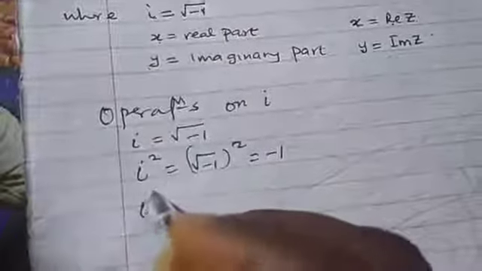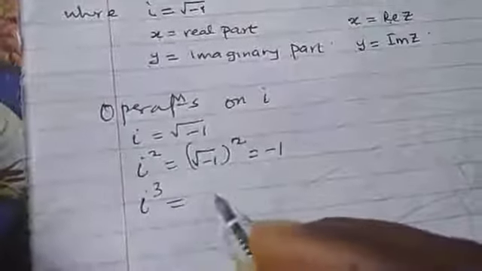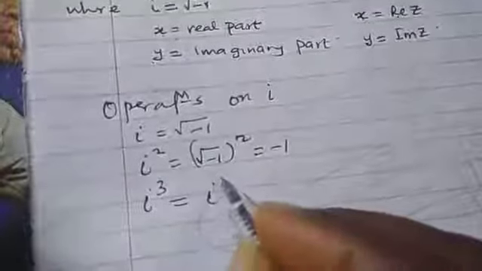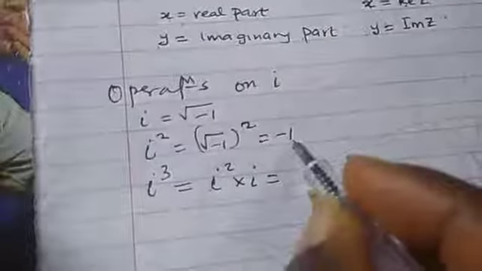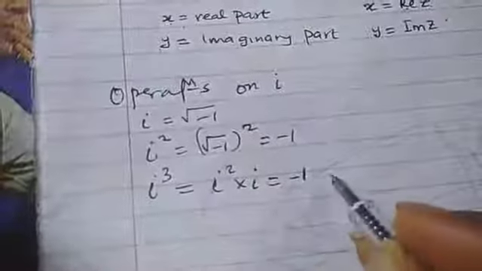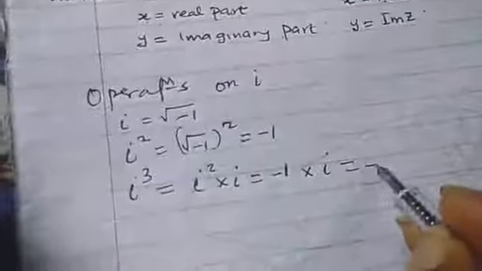Another important one is i cubed. i cubed will be i squared times i. But i squared here is minus 1, then i is i, so minus 1 times i is minus i.